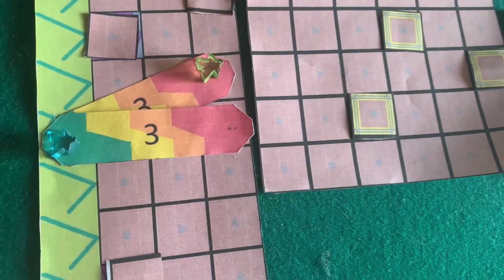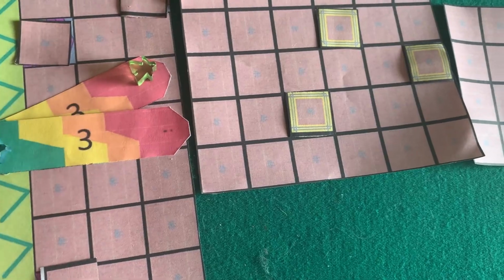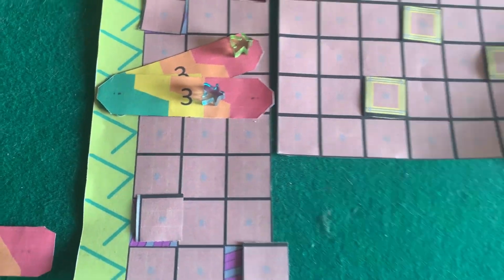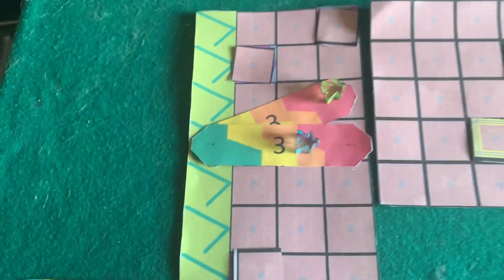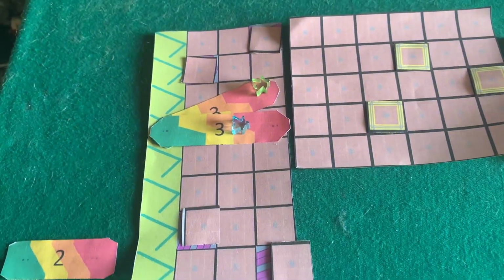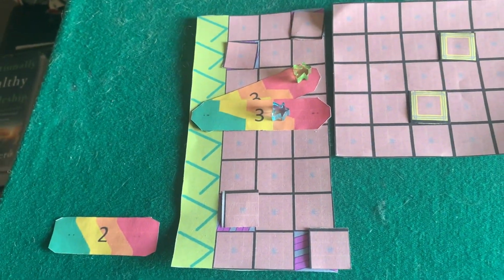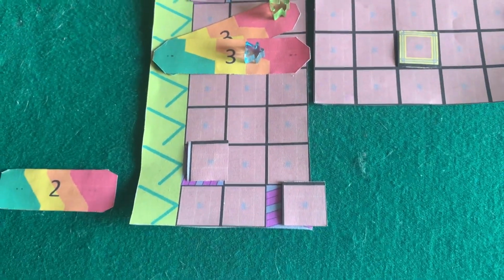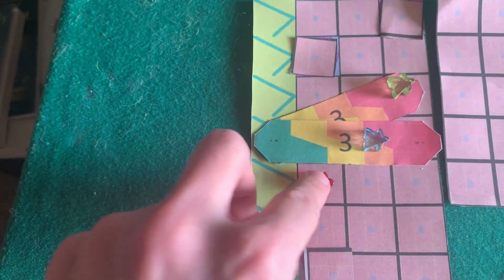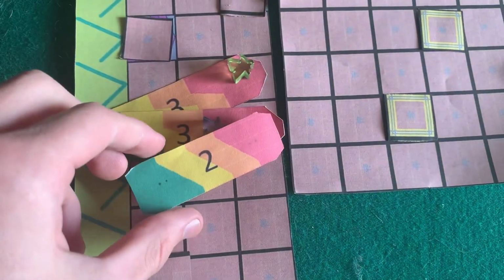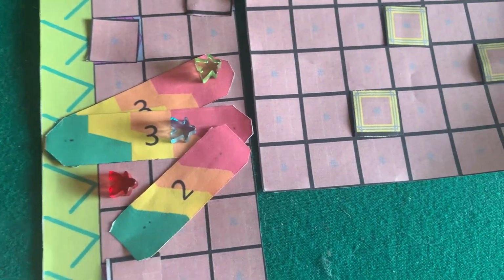So you can place the original one, but only move the correct number of spaces. This redirect action can result in more collisions. So, for example, if there was another player there trying to go there, then red and blue would have another collision to deal with.